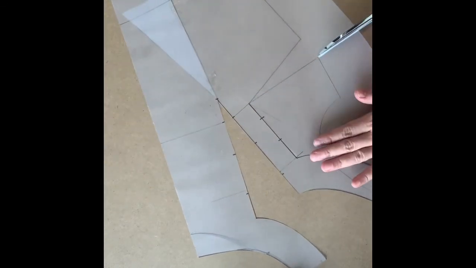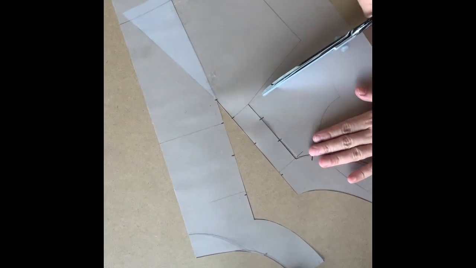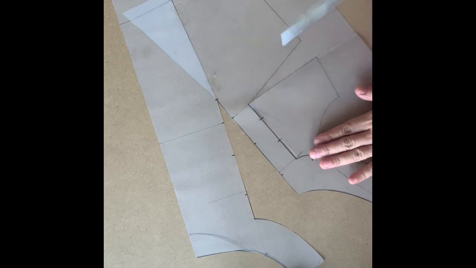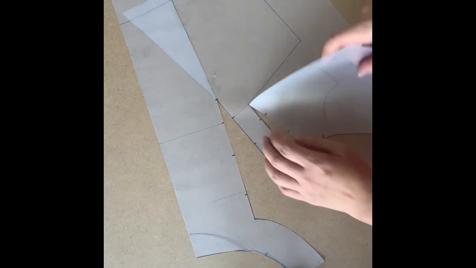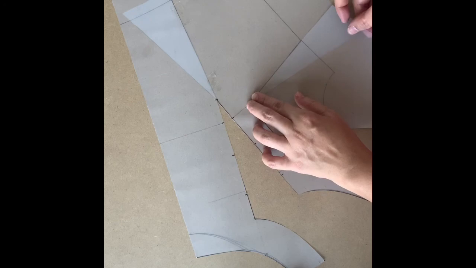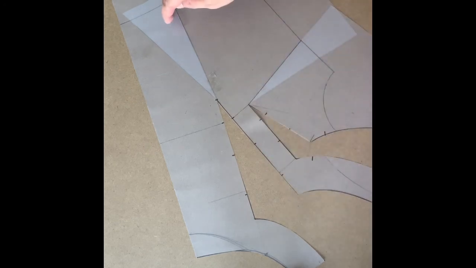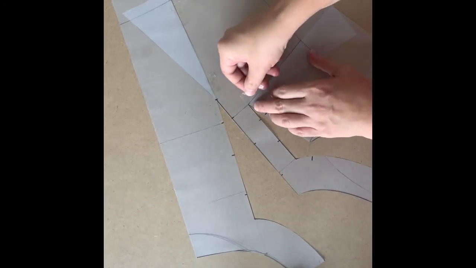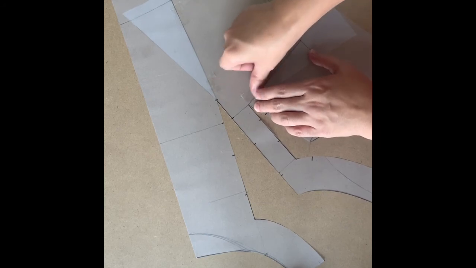We slash this. And close. So your dart there is there, and the dart at the side is now here. So when you stitch this one, you have a parallel cape effect darts. So this becomes part of your dress design, right?